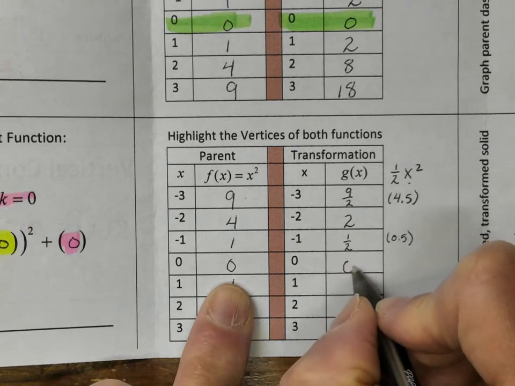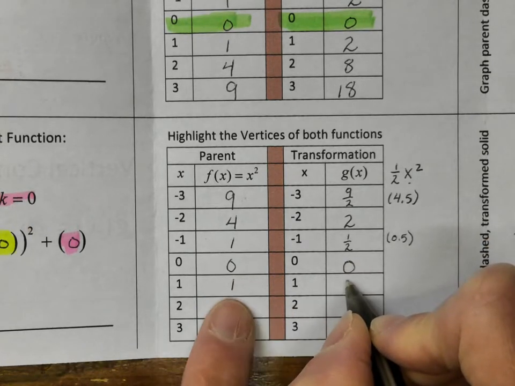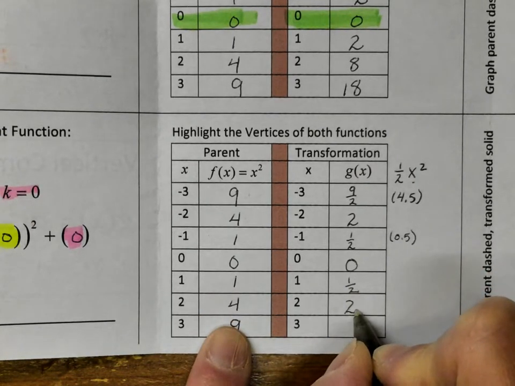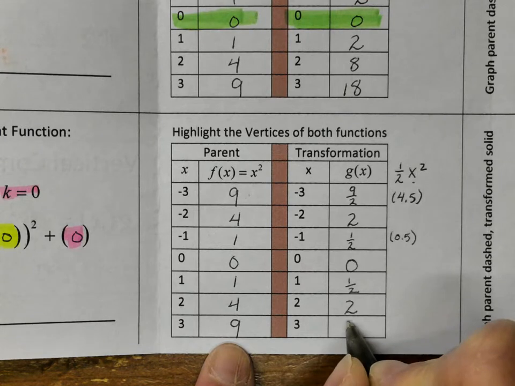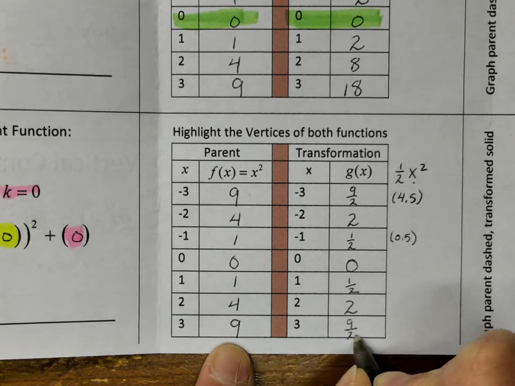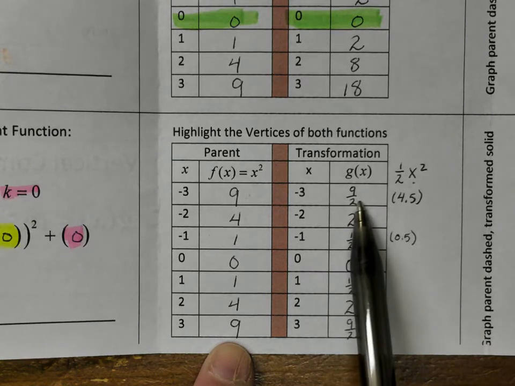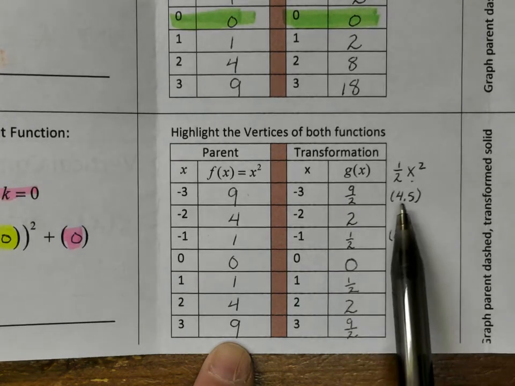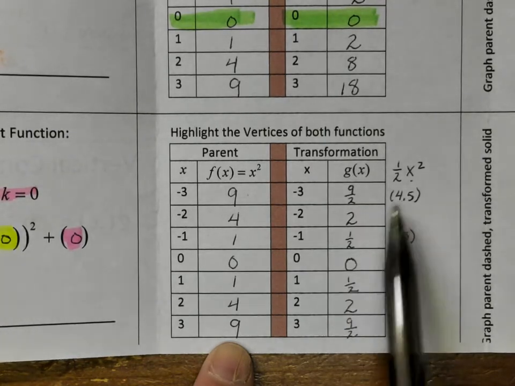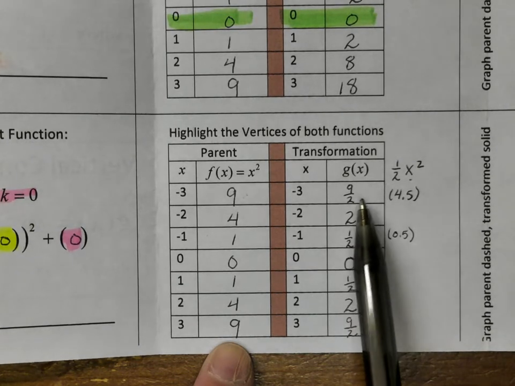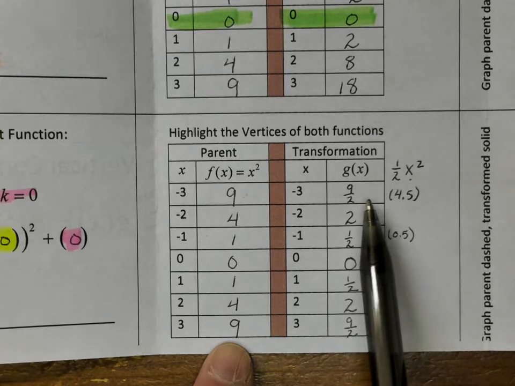Half of 0 is 0. Half of 1 is 1/2. Half of 4 is 2. And half of 9 is 9/2. Okay, so I'm really not going to plot fraction values, but that gives us an idea of where it will be. So we'll probably kind of plot that, but know that it's not accurate. That's just helping us know how narrow or fat our function is going to be.